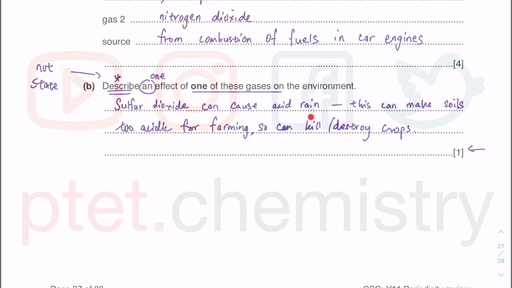All right, my point is describe is not stating. If you stop at just can cause acid rain, you might not get the marks because there are 3 lines for just that 1 mark because it's described rather than stating.